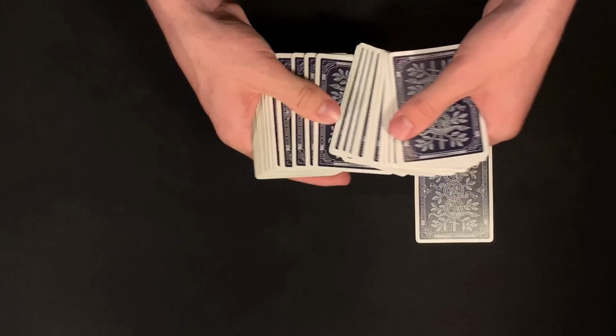So for this trick, I can take a look at the cards. In this case, we have the 10 of hearts, the 5 of spades, and the jack of diamonds. And at this point, I would explain to my spectator that the number 14 is going to be very important in this trick because the number 14 is essentially going to be a magic number, and you guys will see what I mean by that right now. So we're going to go ahead and take my spectator's 3 selections here. We're going to place them on top of the deck, and this is where we deal with the number 14.